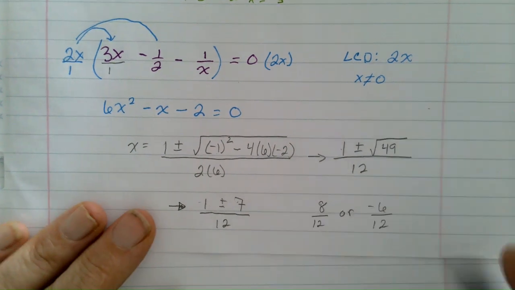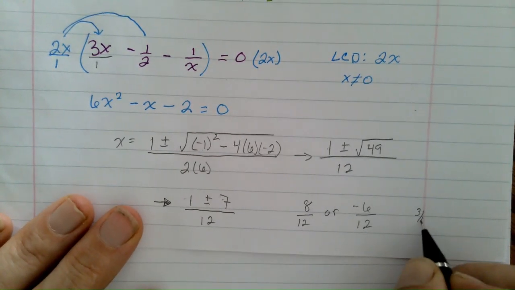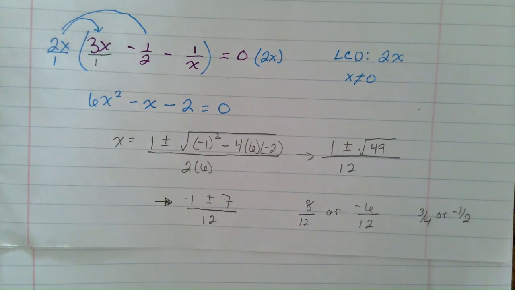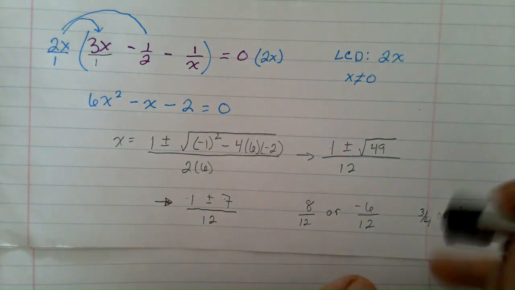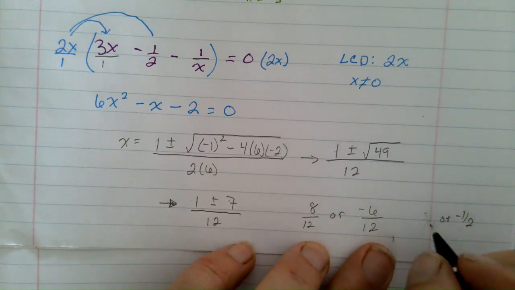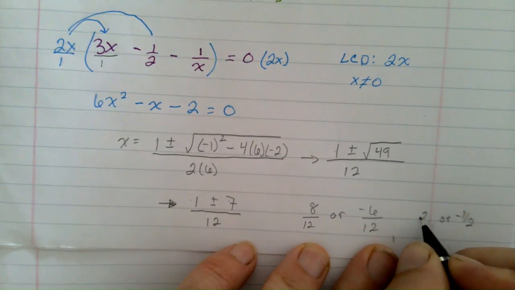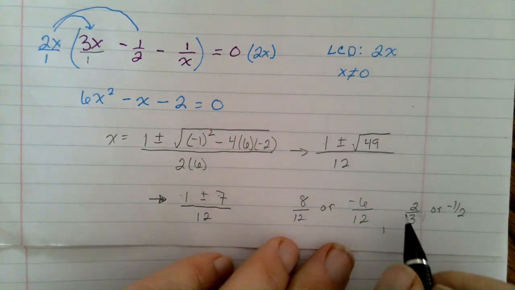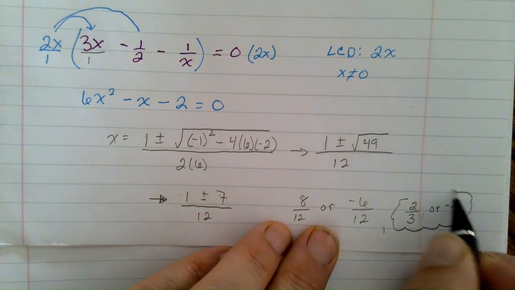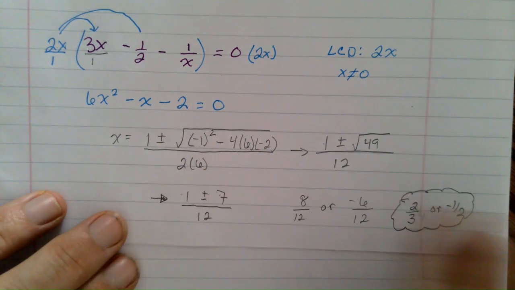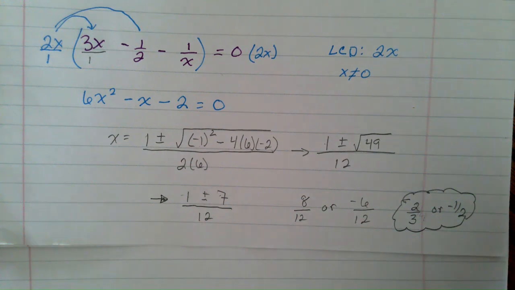We'll go ahead and reduce those. Sorry, not 3/4. Wow, what am I thinking? 8 does not divide by 3. How about let's divide them both by 4, and we get 2/3. My brain took a break for a second. Okay, so we've got 2/3 or negative 1/2.